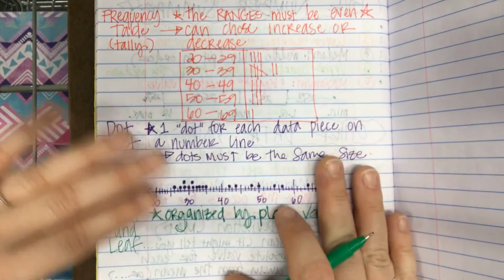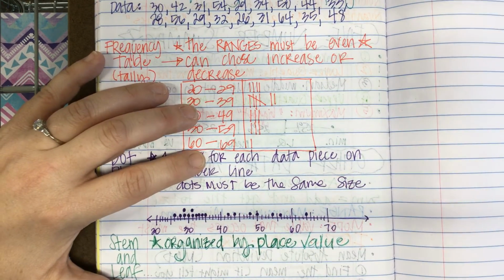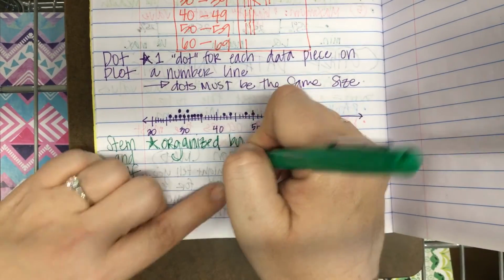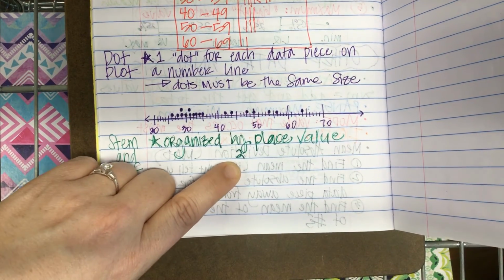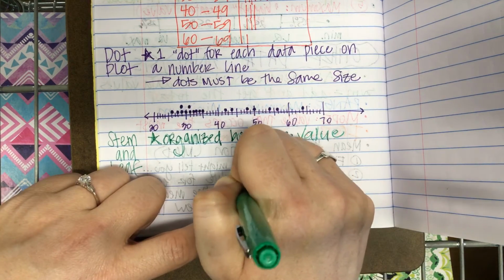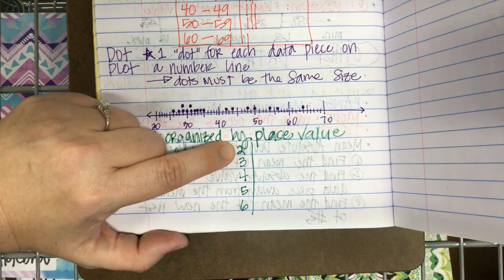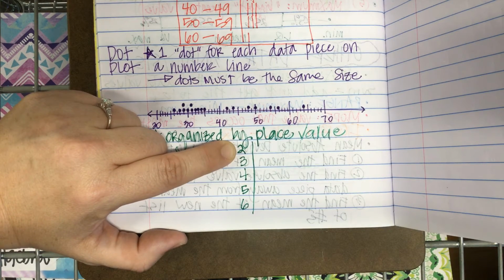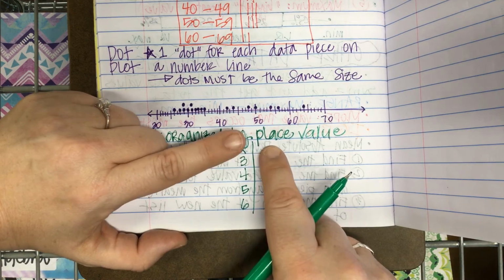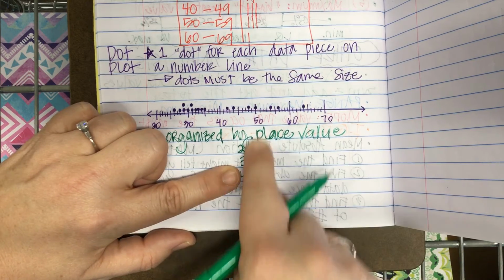So if I look, my numbers are mostly in the tens, right? So I'm going to organize it by 20s, 30s, 40s, 50s, and 60s. This number means 20, the 2 in 20. And then I'm going to put the 1s over here. So these are my 10s places, and I'm going to organize my 1s over here.